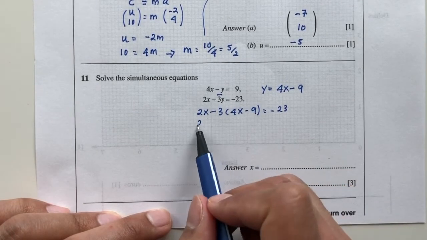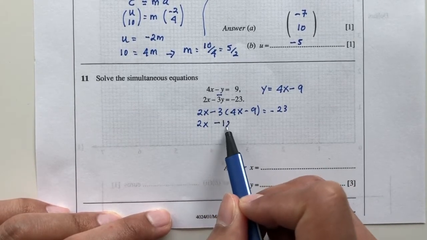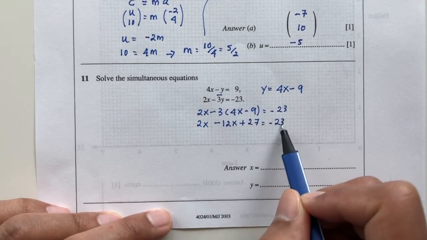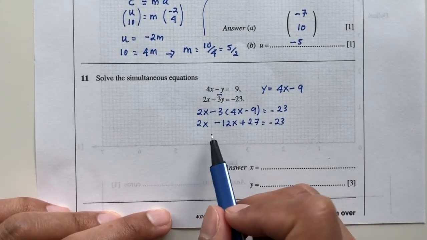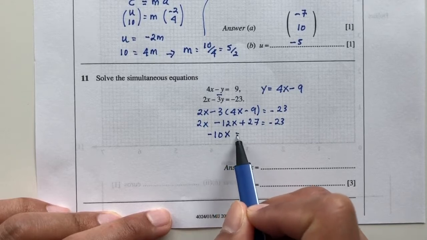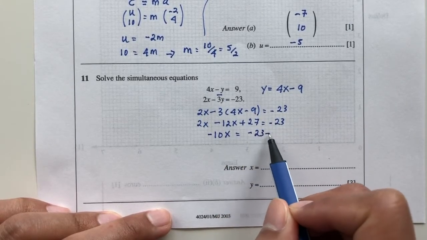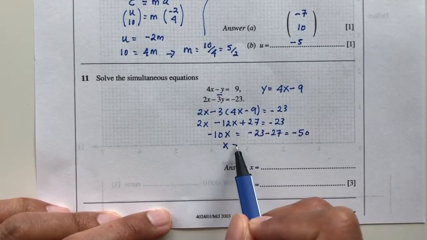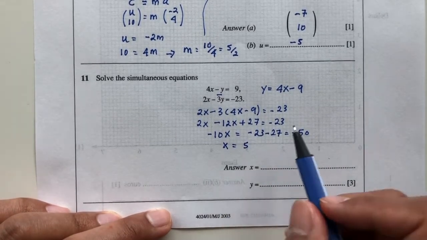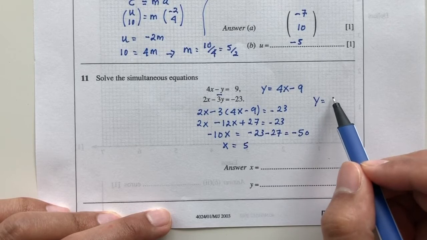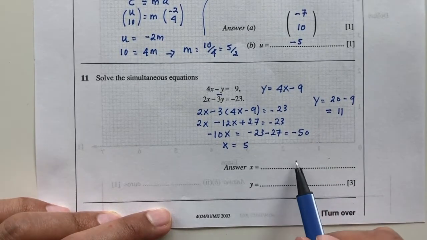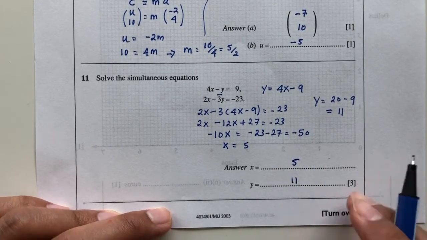Now we expand. You have 2x minus 12x plus 27 equal to minus 23. Now for this, it becomes minus 10x equal to minus 23 minus 27, which is minus 50. So x will be 5. Now y will be 4 times 5 is 20, minus 9, that will be 11. x is 5, y is 11.